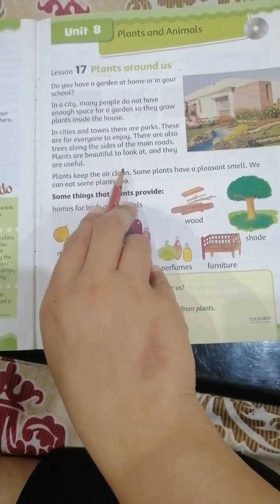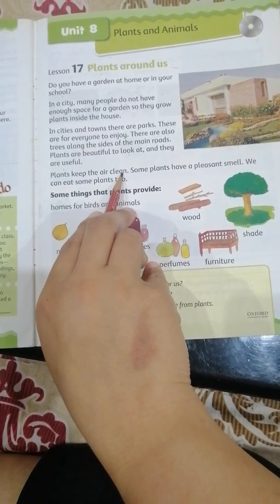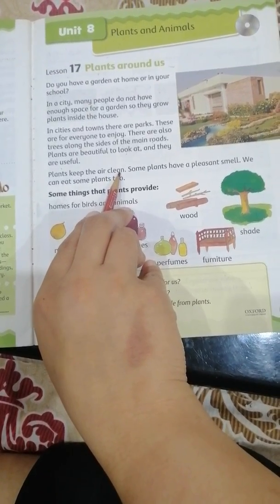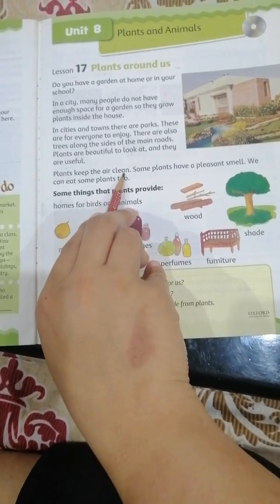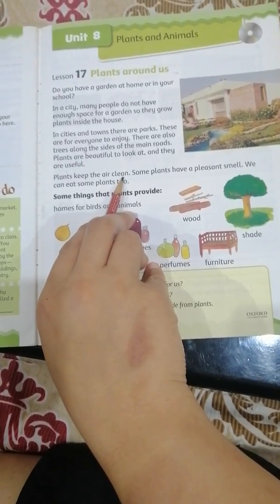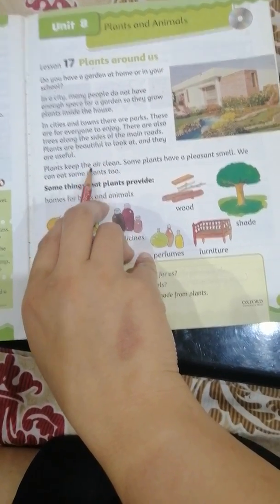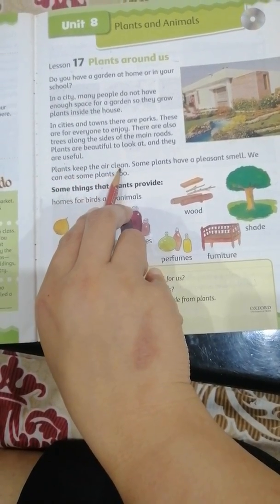Plants keep the air clean. You know how? They take the carbon dioxide from the air and give out oxygen. Oxygen is being used by us, and we people are producing too much carbon dioxide. That's the reason that we have smog these days. Now the plants should be there to keep the air clean.